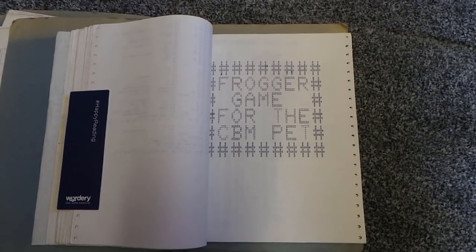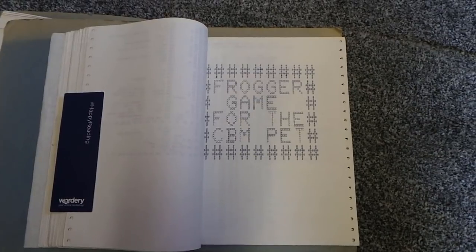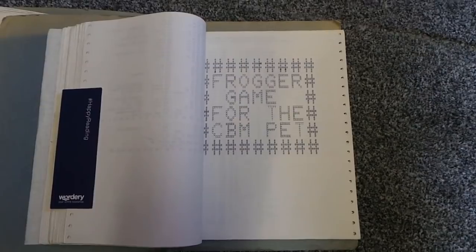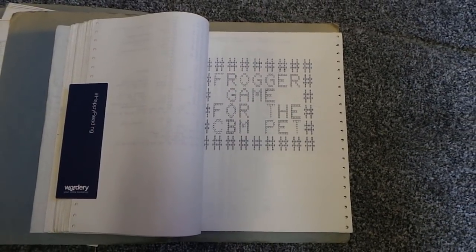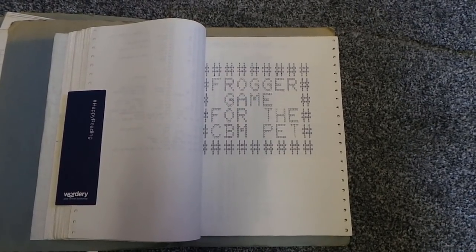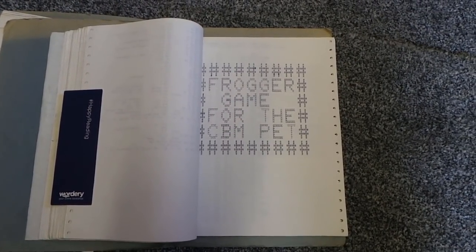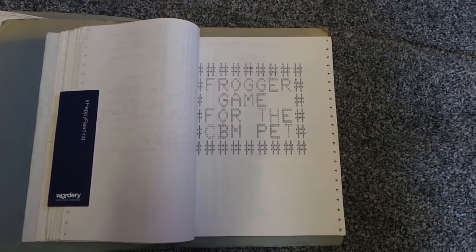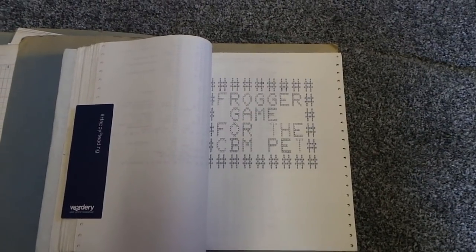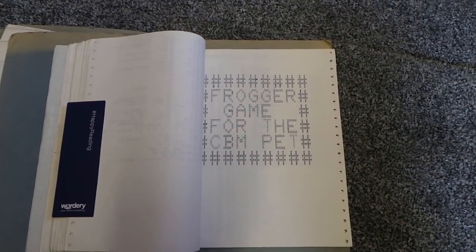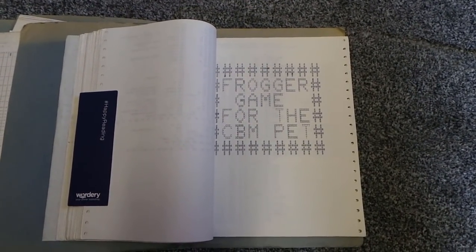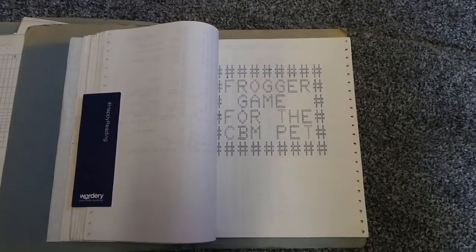Yeah, I was pretty proud of this little program, completely in machine code. The teacher could not understand what I had written, couldn't mark it, so I just got an A for it because he couldn't mark it. But the fact that the game and the program worked, he gave me an A. So what I'm going to do is put it in the computer, type it in and see if it works.